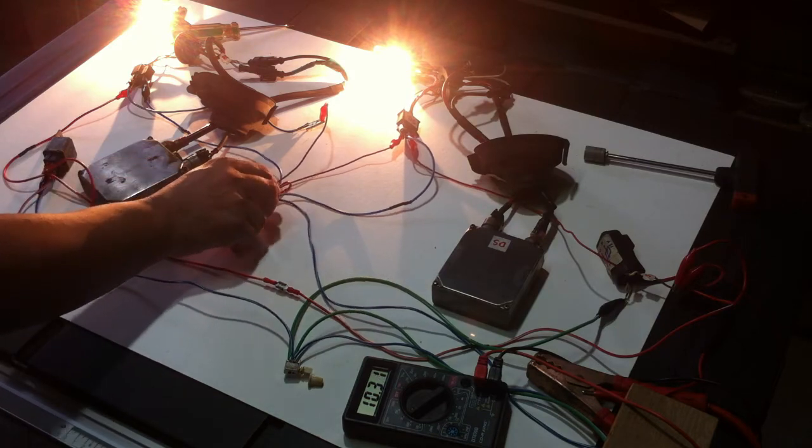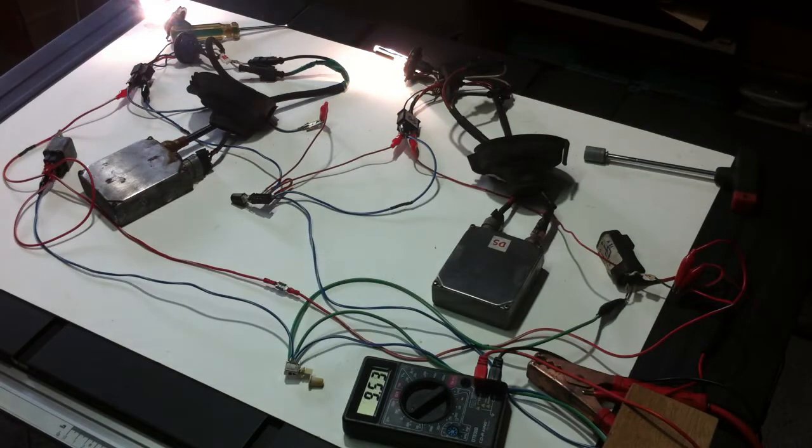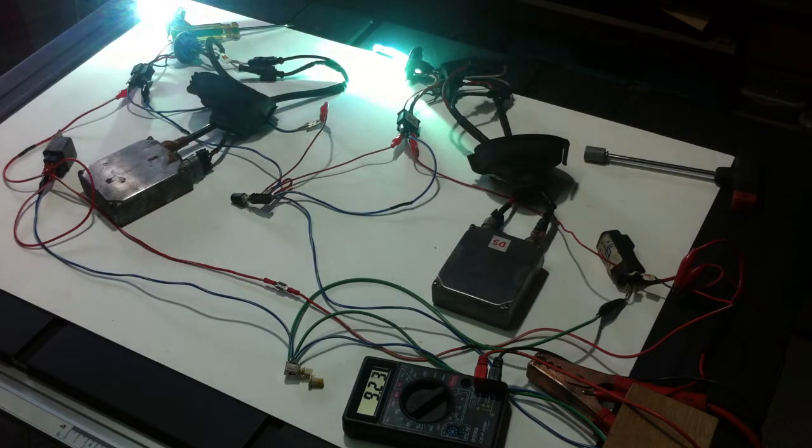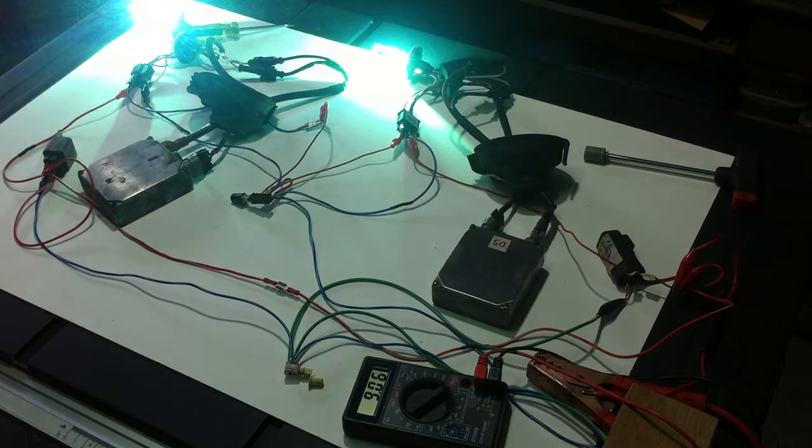Then switch to HID headlights. And it's now working.